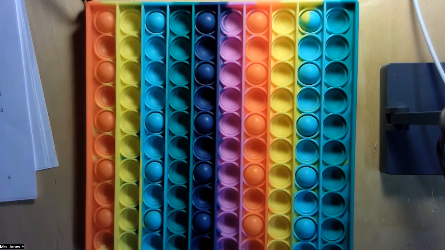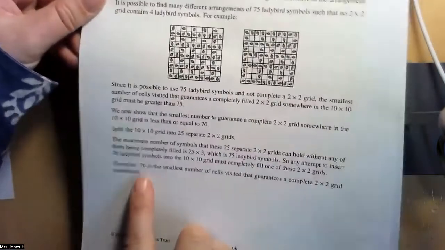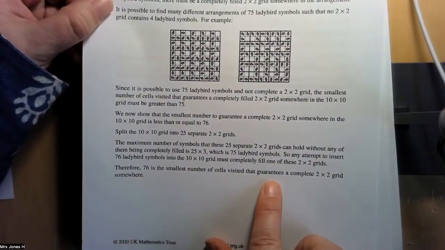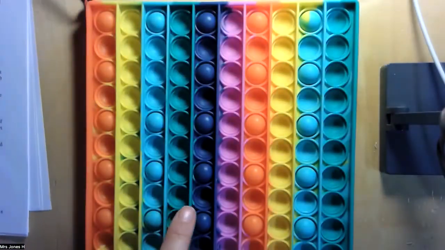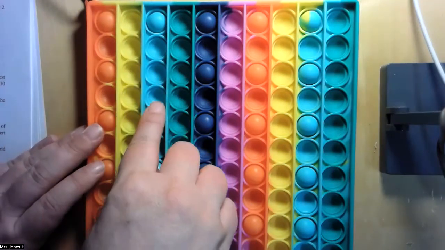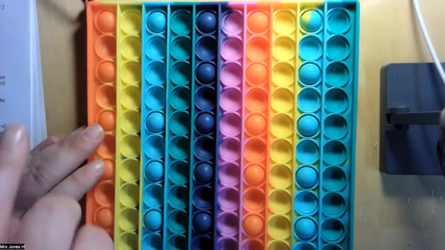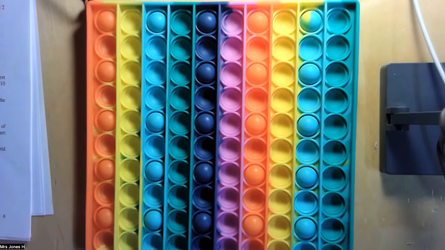So the answer is actually 76. 76 is the smallest number of cells visited that guarantees a complete 2 by 2 grid somewhere. There is now a 2 by 2 grid here and here and here and here. But that is the solution.